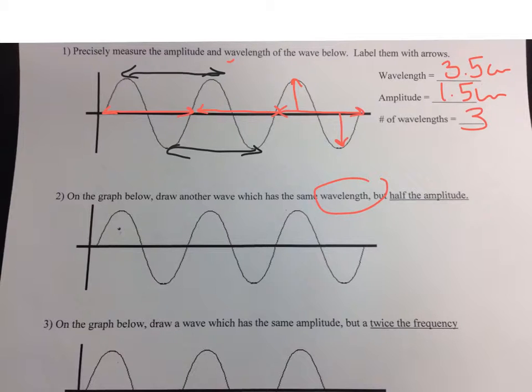Half the amplitude, what am I supposed to do? You measure the amplitude exactly, and down the middle, Zahra said, is where your highest point would hit. So I have the same wavelength. I know that each of these is supposed to hit the middle here.